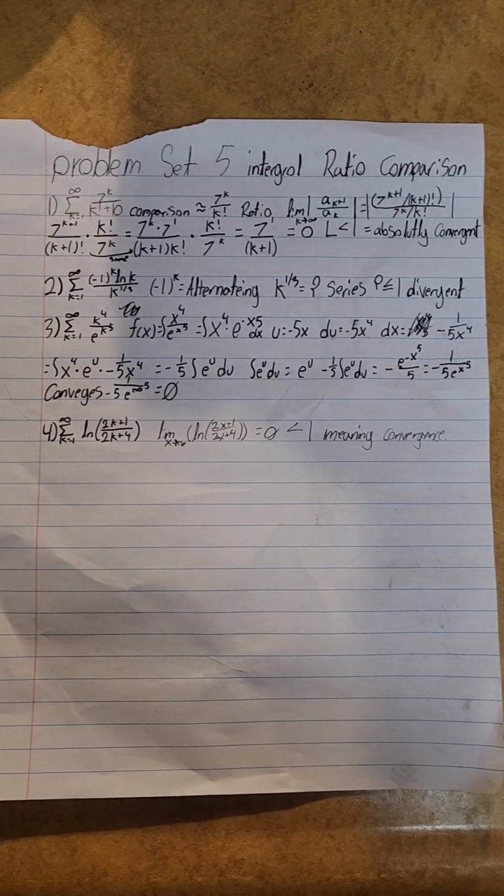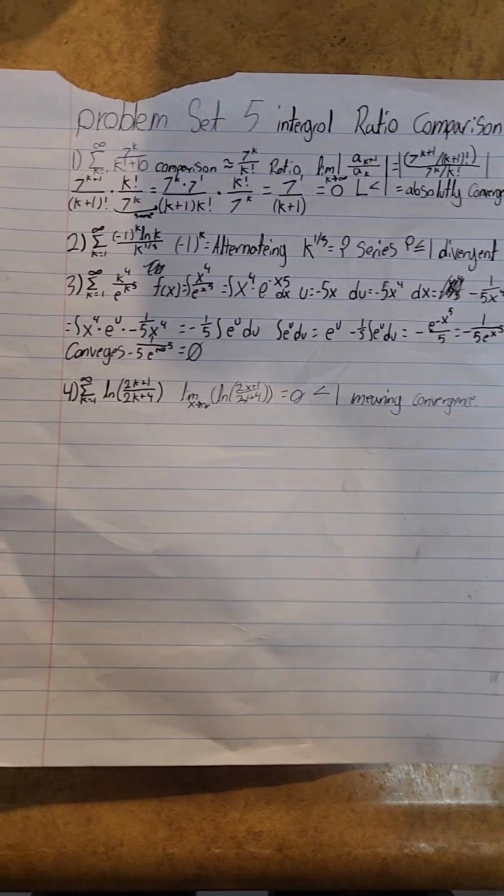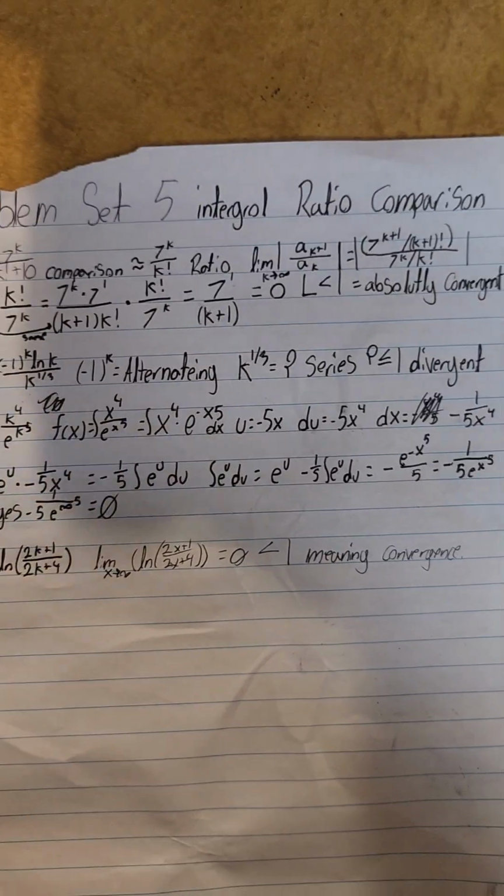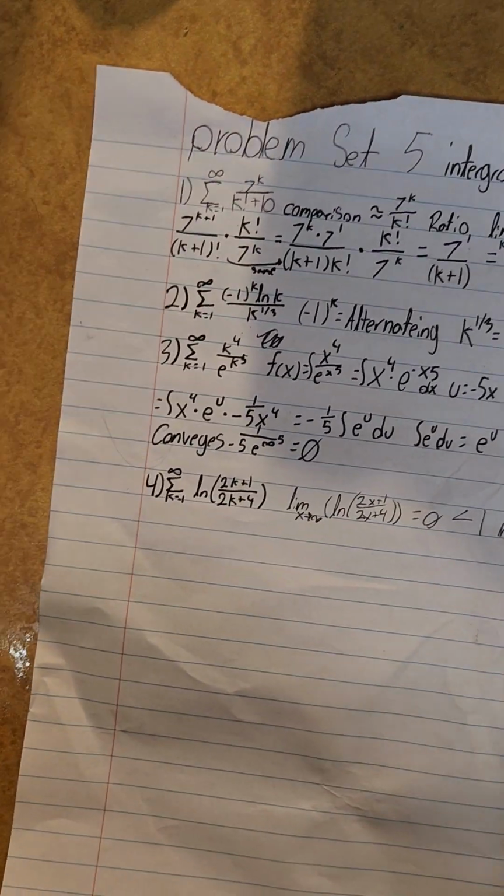This is problem set 5, week 11 or something. At the top here I have the 3 types of comparisons I was planning on using. I used a few other ones.